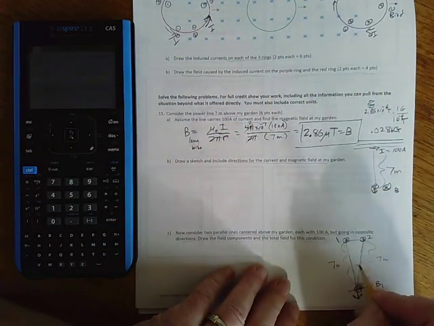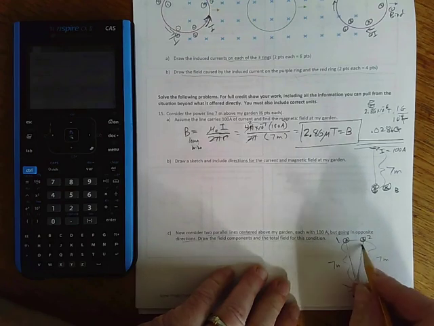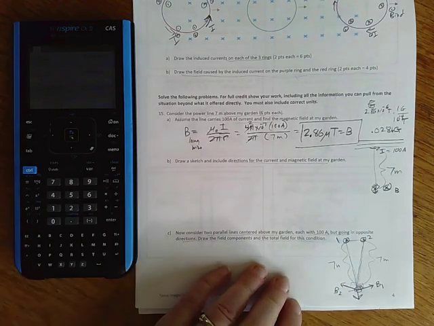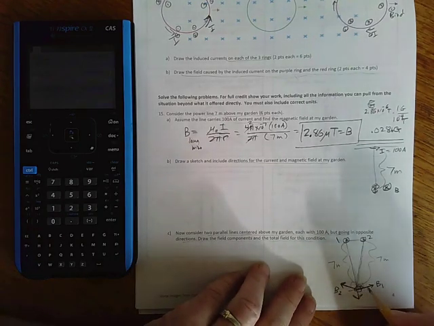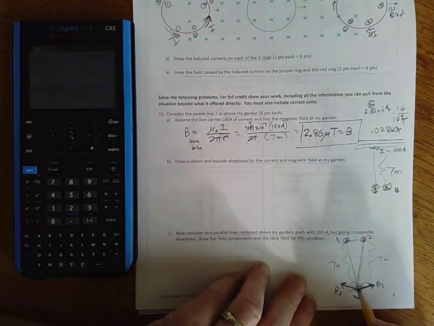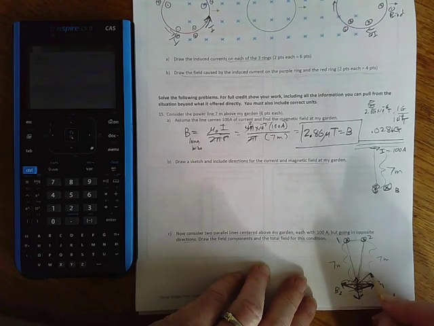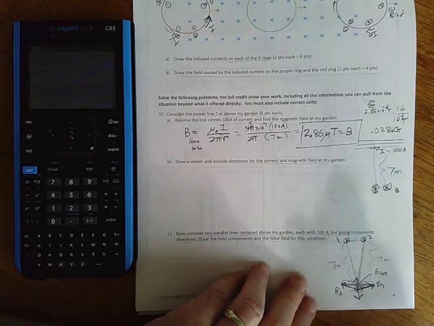Again, it's got to be perpendicular to this radius, so we're going to have B2, something like that. These should be the same size since they're the same size current at the same distance away. It's going to make some kind of a triangle here, and the x component here is going to be equal and opposite the x component here, and the y components are going to add on each other, so the total will be something like this going straight up.